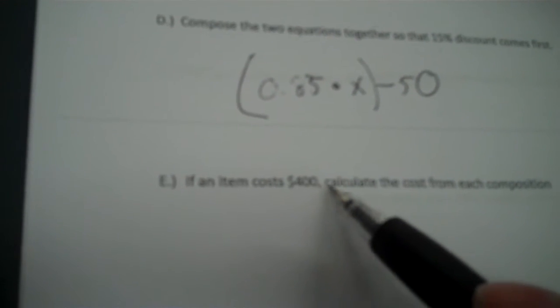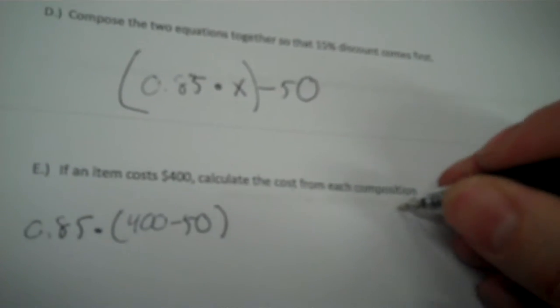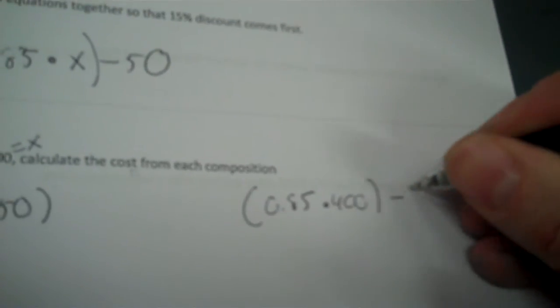Okay, if an item costs $400, calculate the cost from each composition. So I'm going to write both of these down, and I'm going to insert $400 in place of the X in both of them. So here I got 0.85 times a parentheses, and I'm going to replace X with 400. 400 minus 50. Right here, I'm going to put my parentheses, 0.85. You just copy them down, but instead of X, you put 400. So 0.85 times 400 minus 50.